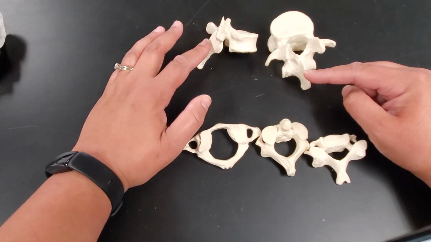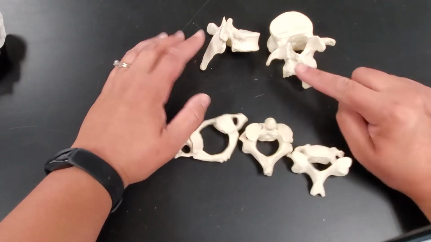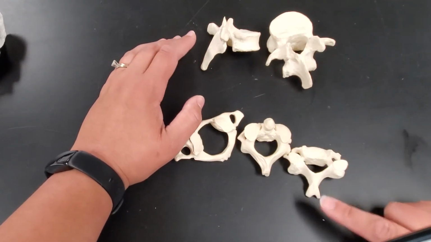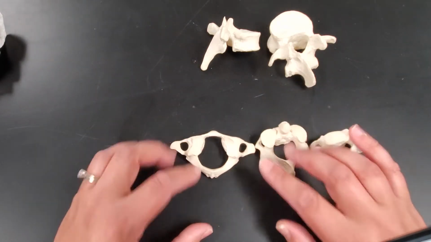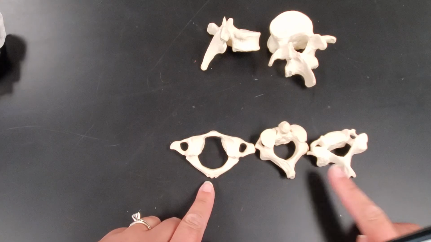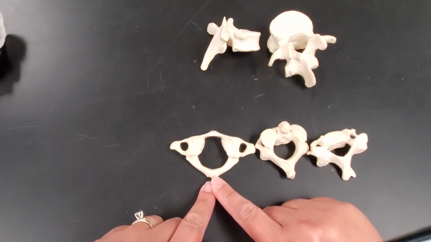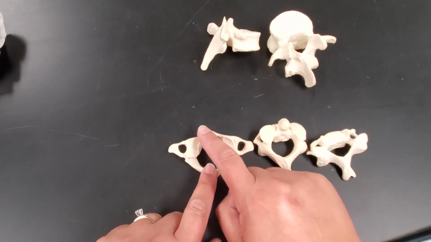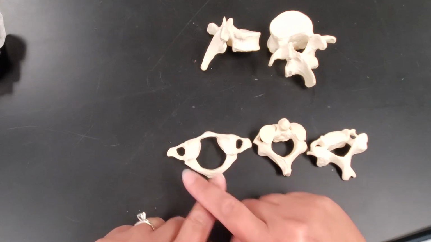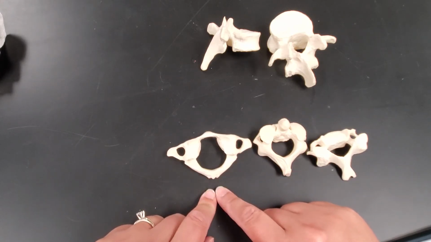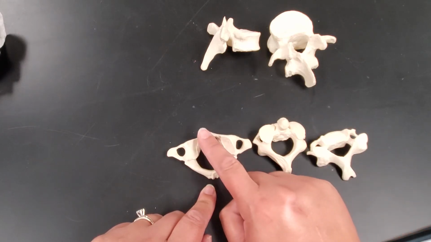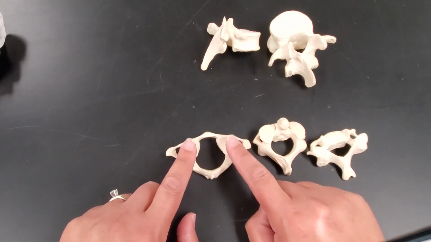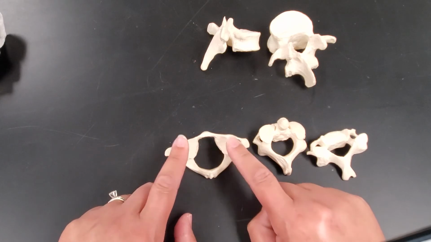If you run your finger down somebody's spine, these are the areas that you're actually feeling. On C1, you'll notice that it doesn't have one of those spinous processes, one of those necks or one of those little tails. And the body is kind of missing. That's the big thing about the atlas: it doesn't really have that spinous process. It doesn't have a body in the center. It's got weight distribution over here.